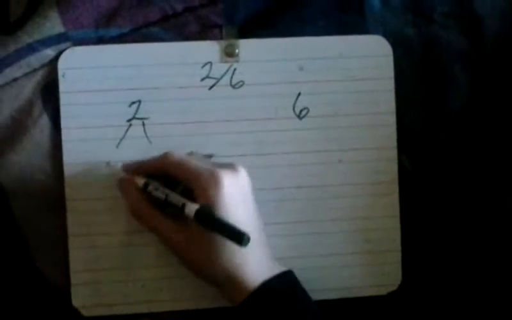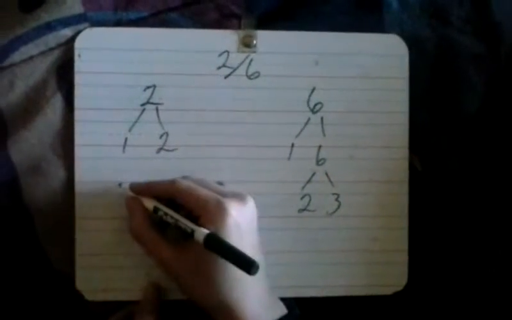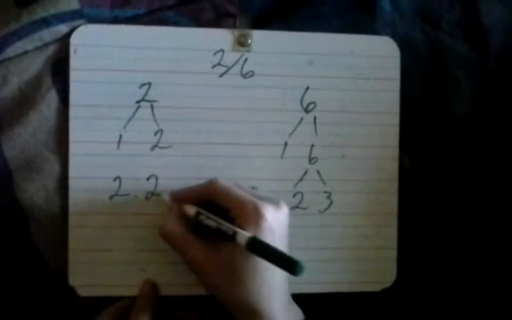What are the factors of 2? 1 and 2. And what are the factors of 6? 1 and 6. And 2 and 3. So, what matches up between 2 and 6 factor-wise? 2. Very good. So if I take 2 divided by 2 equals 1.